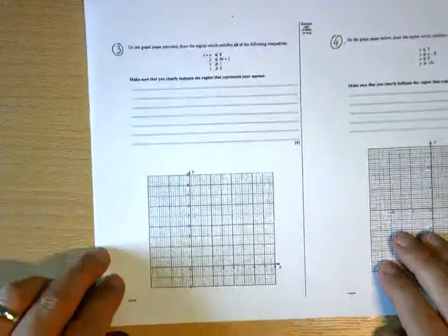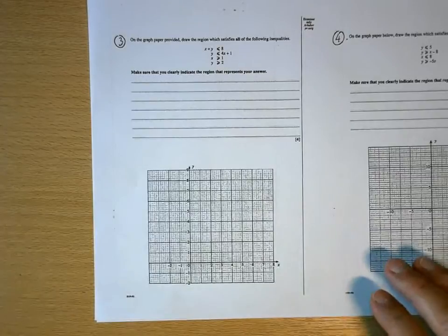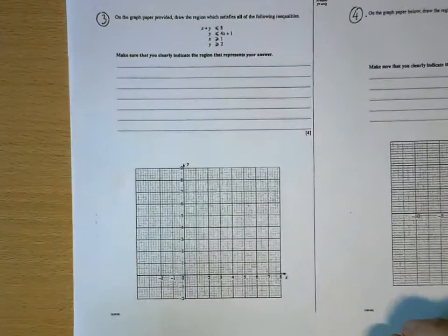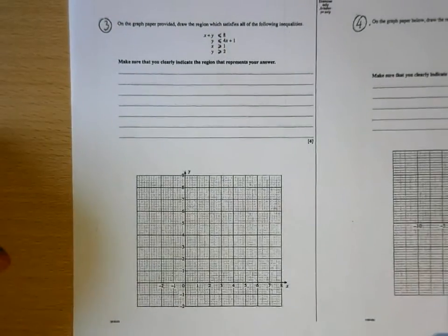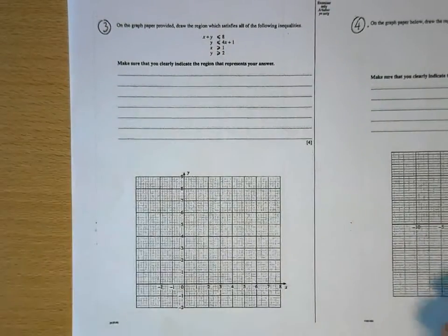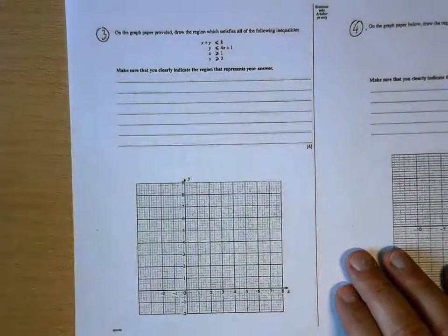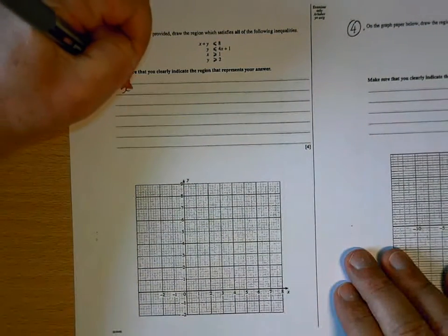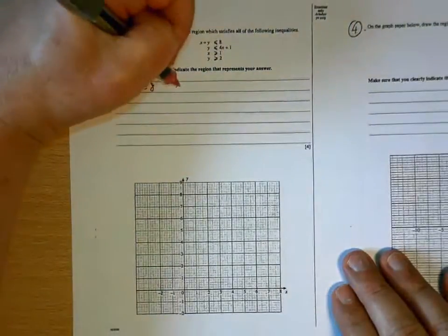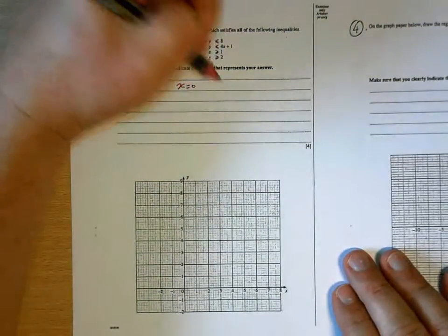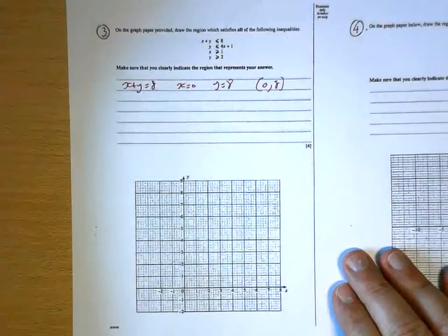Okay, question 3. Zoom in a bit if I can. That's better. Right, so we've got x plus y equals 8. So put x as 0, and I get y is 8. Gives me that coordinate.